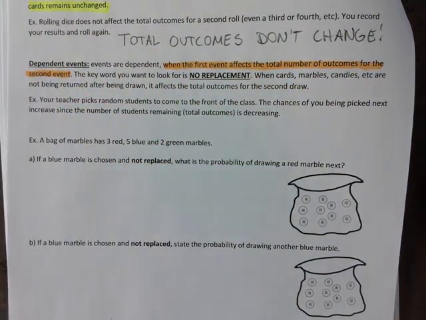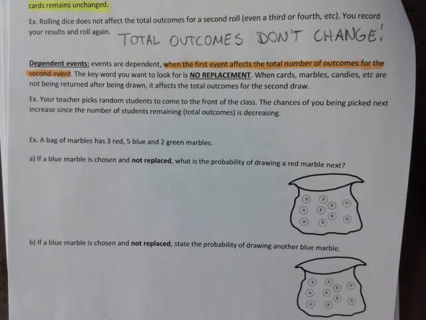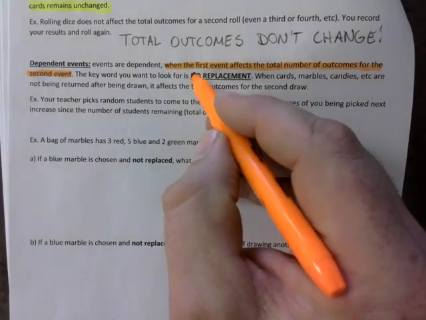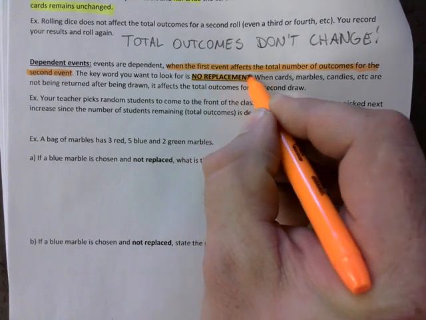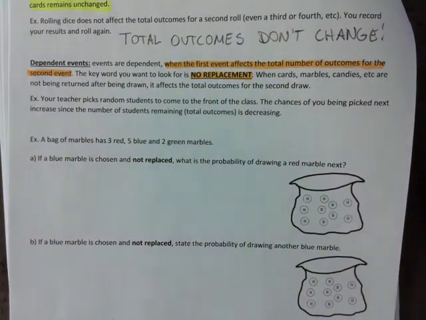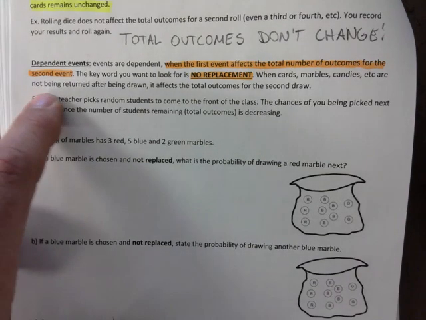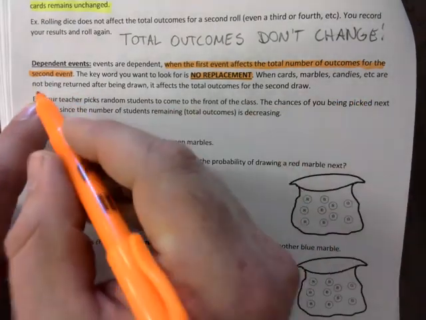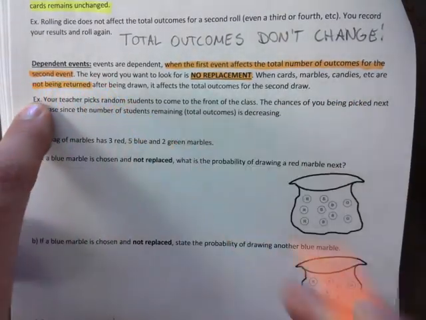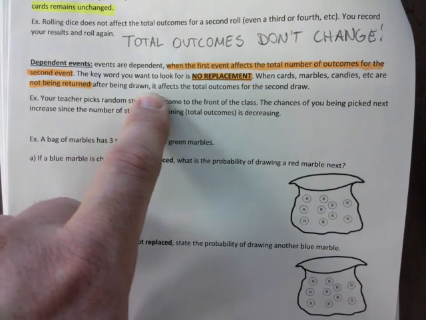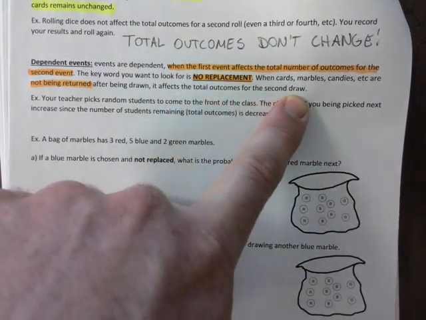The keyword you want to look for is, you see that right there, no replacement. It's not always going to say no replacement, it might just say a card is drawn and not put back, but that is saying no replacement. When cards, marbles, candies, etc. are not being returned after being drawn, it affects the total number of outcomes for the second draw.